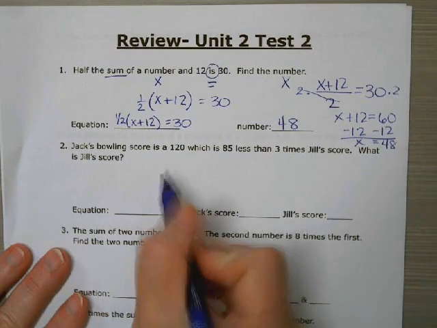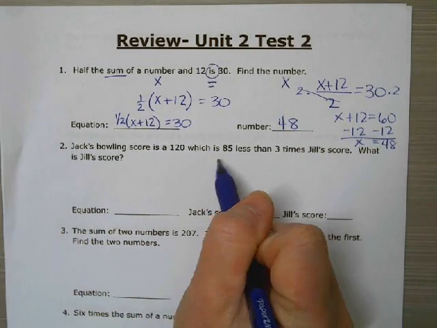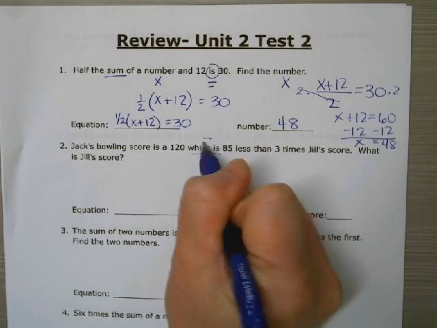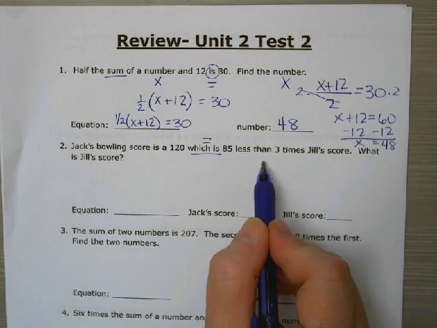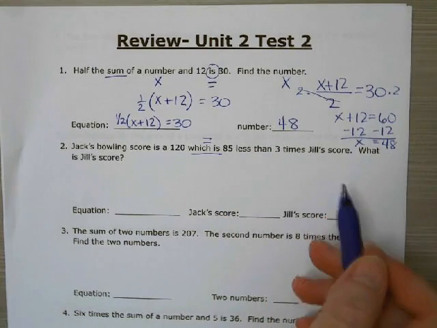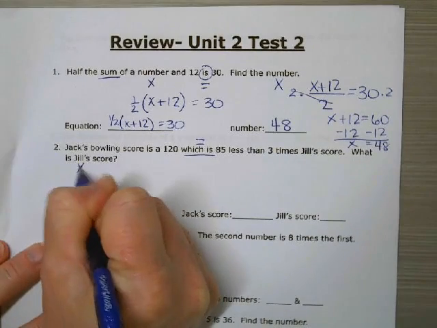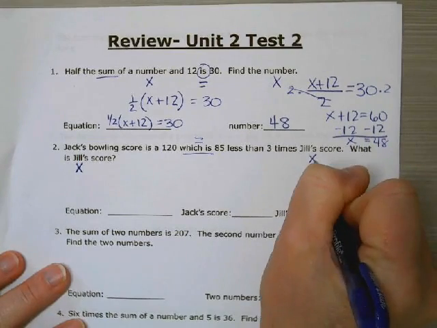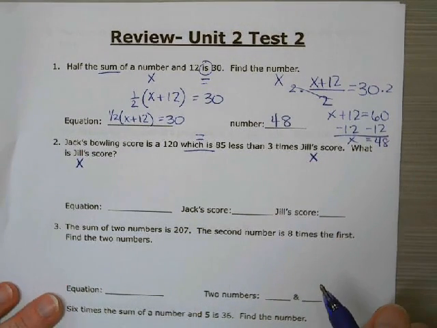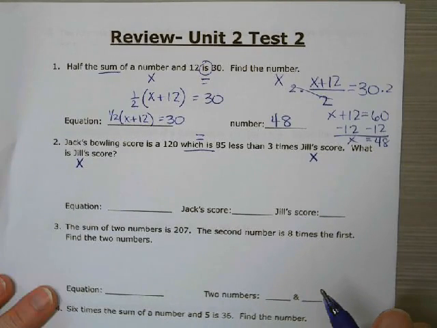Jack's bowling score is a 120, which is, there's my "is," an equal sign there, 85 less than 3 times Jill's score. What is Jill's score? So Jill's score is what we don't know. That's my x value. 85 less than. Well, what's 5 less than 20? Well, 5 less than 20 is 20 minus 5. What's 50 less than 75? Well, 50 less than 75 is going to be 25.